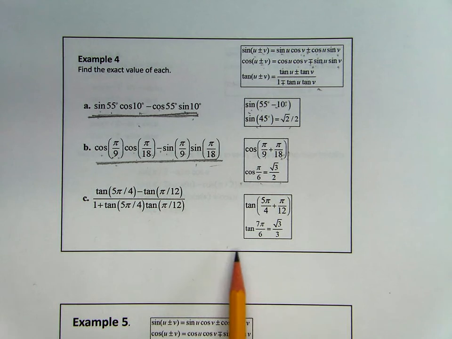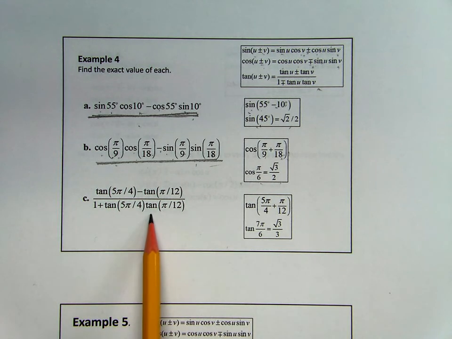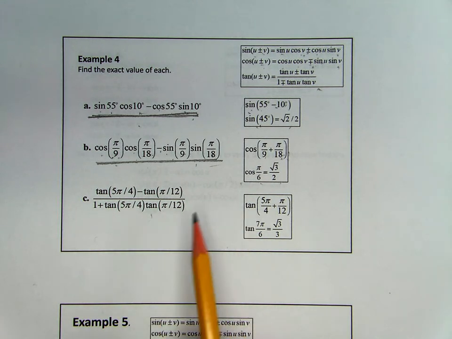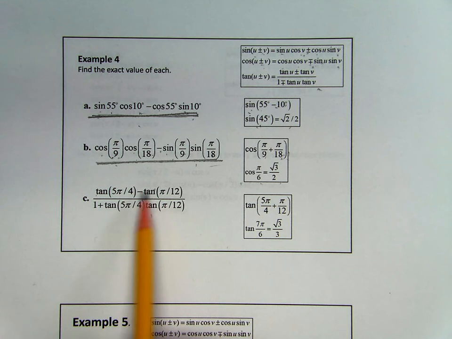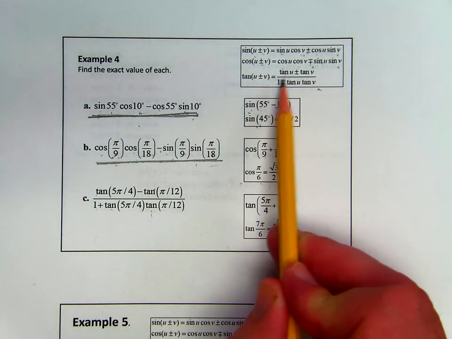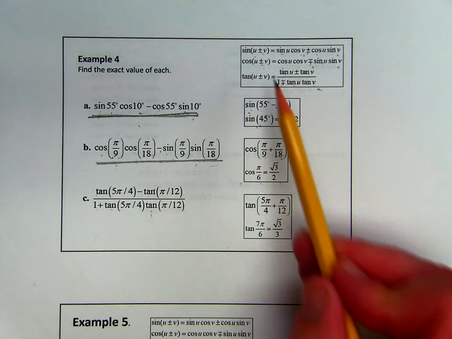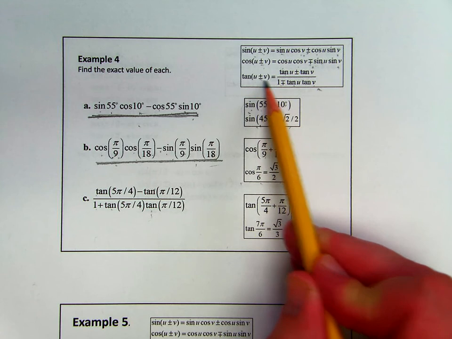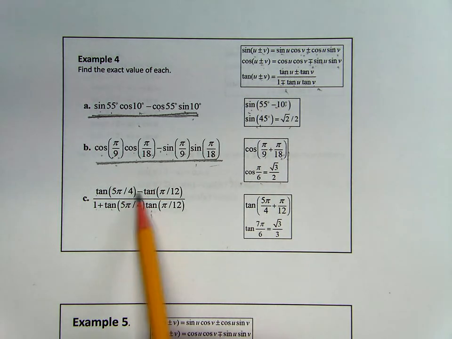Okay, a tangent version. It's hard to confuse tangent with anything else. Just verifying that the structure is there. Tangent, tangent, 1, tangent, tangent, tangent, tangent, 1, tangent, tangent. The tops need to match, bottom opposites. They're opposites of each other. That's a minus, this is a plus.